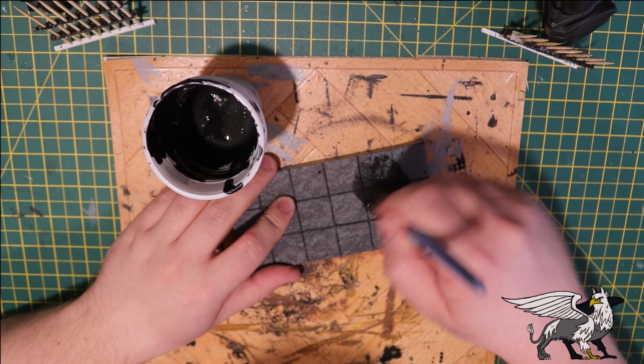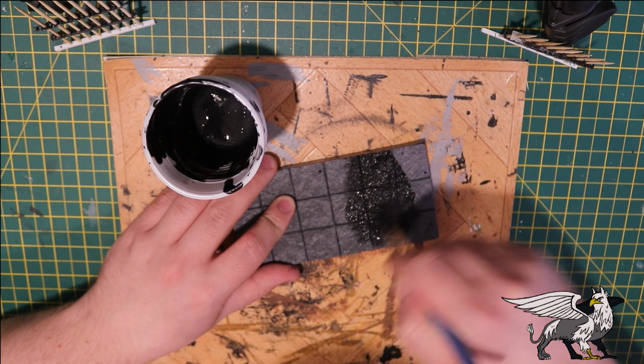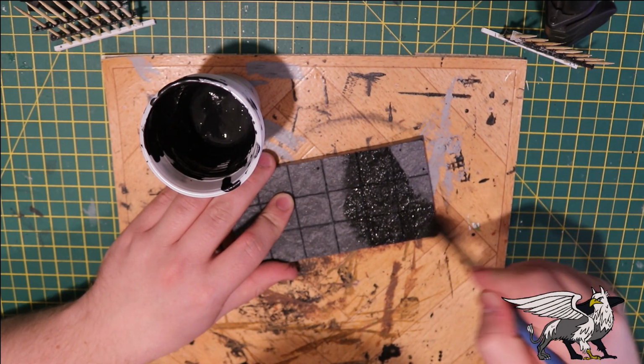Right, while the glue on the bars is drying, I'm going to add some Mod Podge and black paint as my undercoat to the dungeon tiles and the dungeon walls.